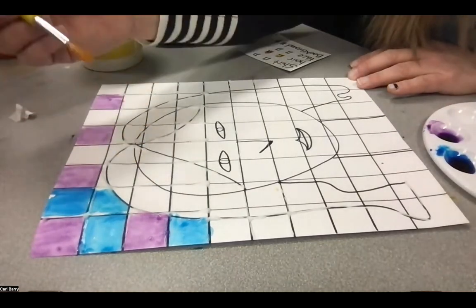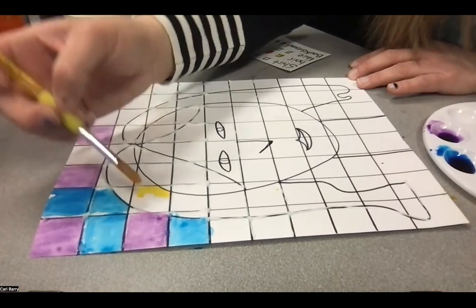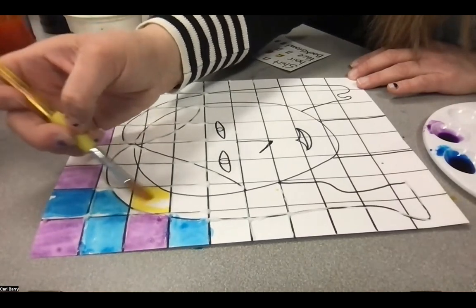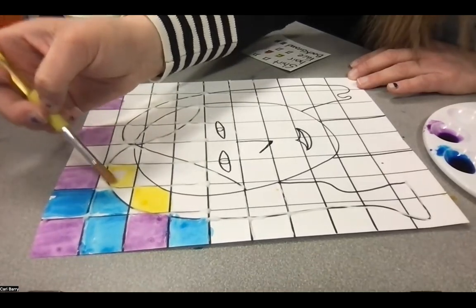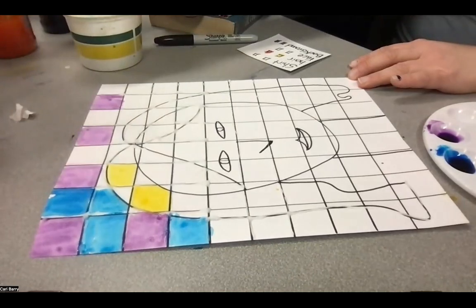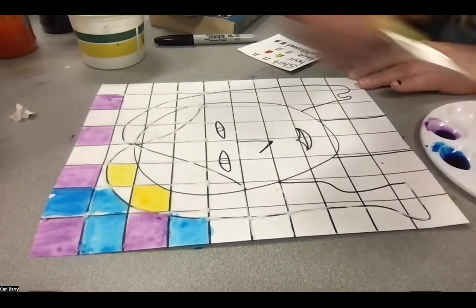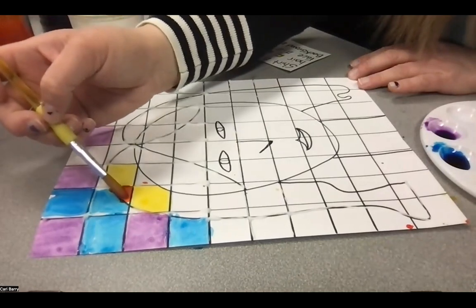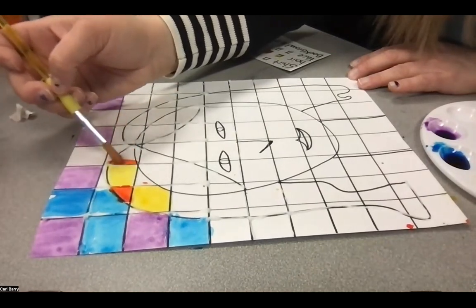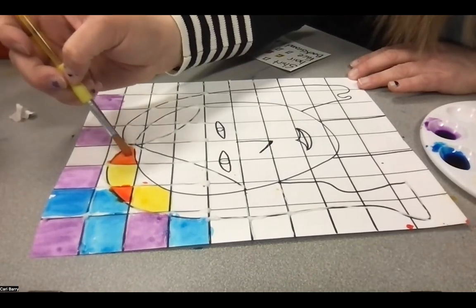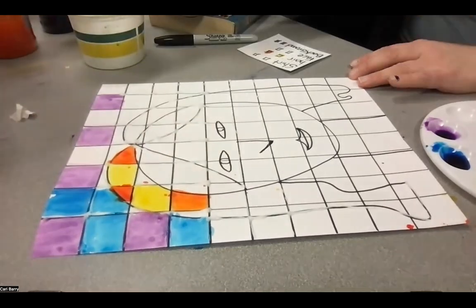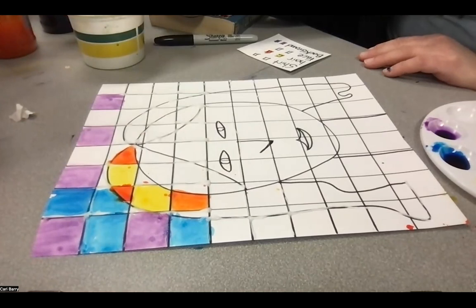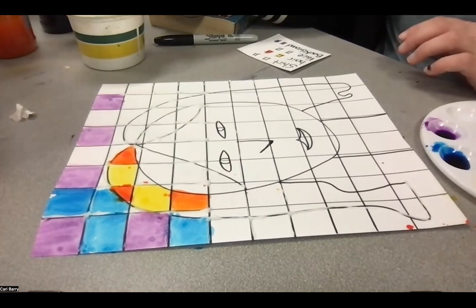Start with yellow. Okay, and then I'm going to kind of make a pattern with my yellow and orange. Oops, I dripped there. It's okay. Okay, so then you can see I will then do my face, which I'm using two different colors for, and then my shirt, which will be two different colors.